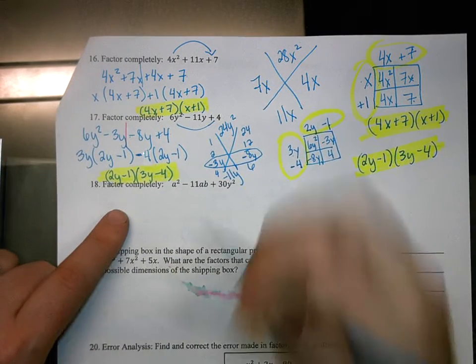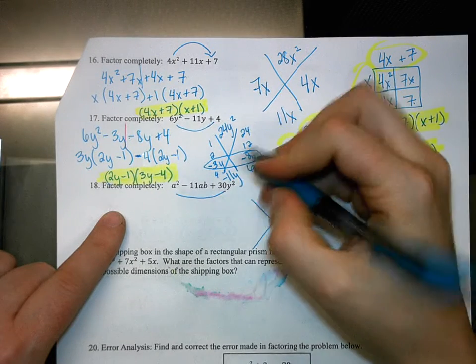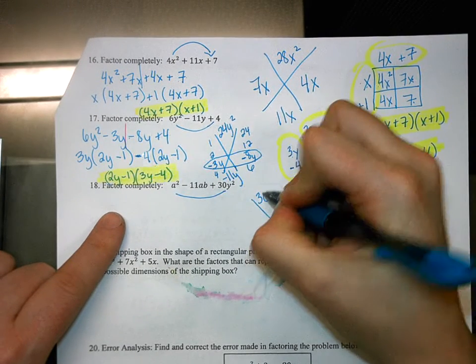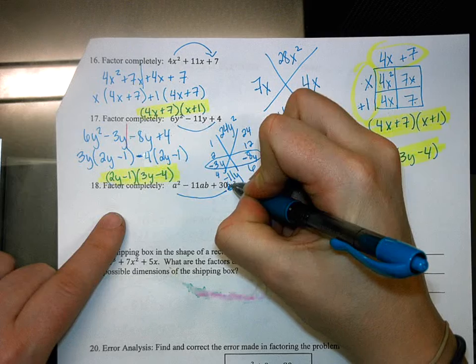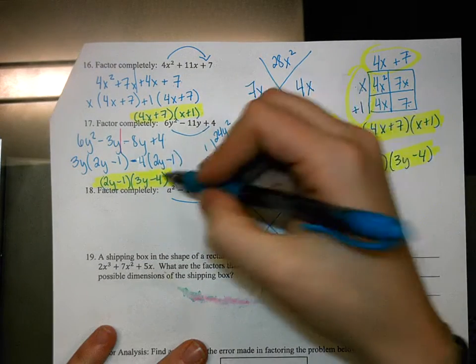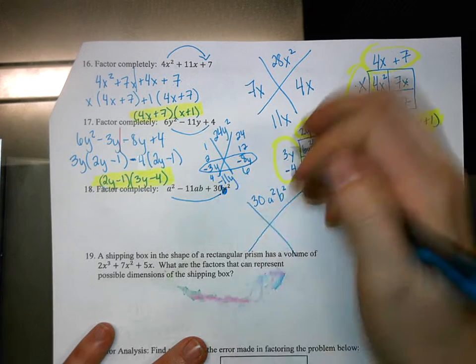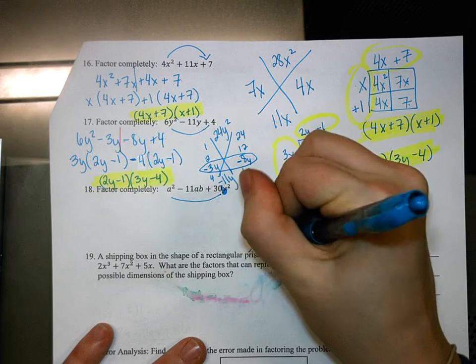Alright, same thing. Diamond, multiply your first times your last. This gives me 30. This should be a b right here. 30b squared. So that gives me 30a squared b squared. And at the top is, or at the bottom is negative 11ab.